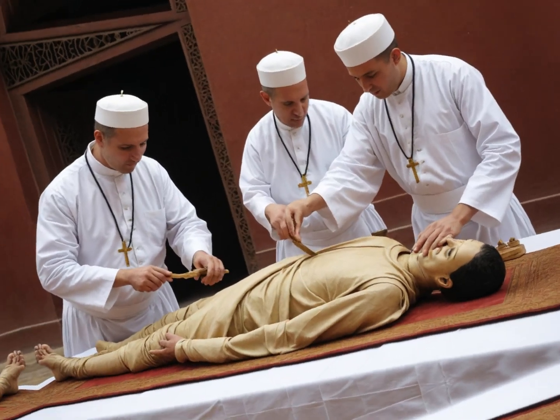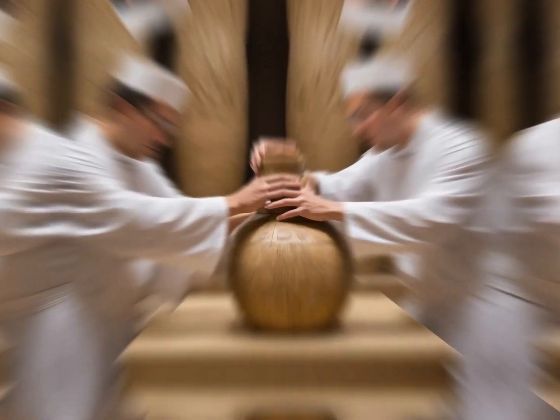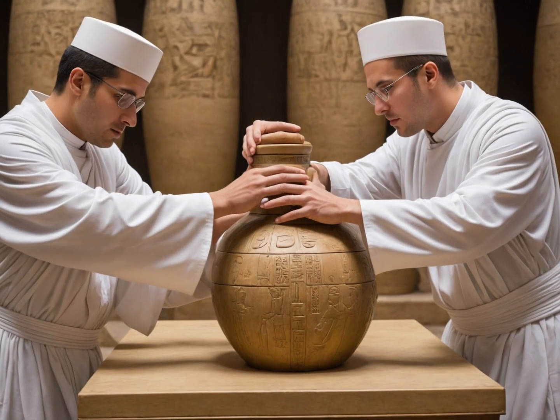The brain was usually extracted through the nostrils using a hooked instrument, and the abdominal cavity was opened to remove the stomach, intestines, liver, and lungs. These organs were often placed in canopic jars, which were buried with the mummy.